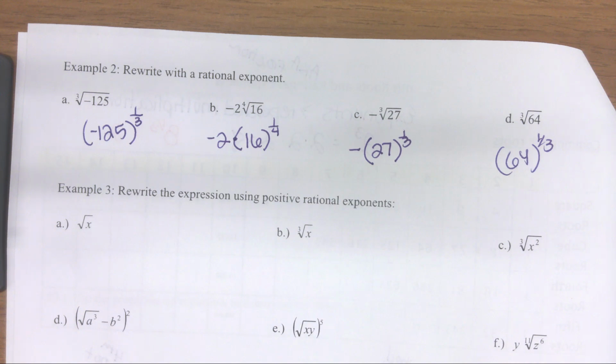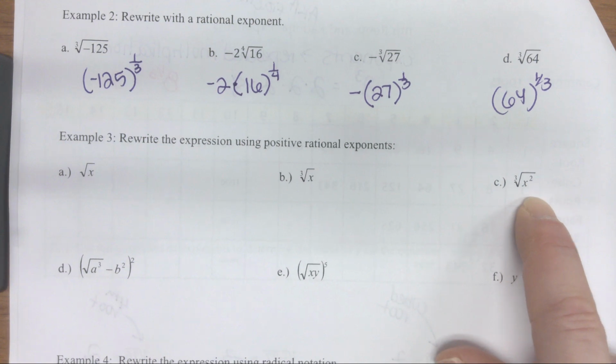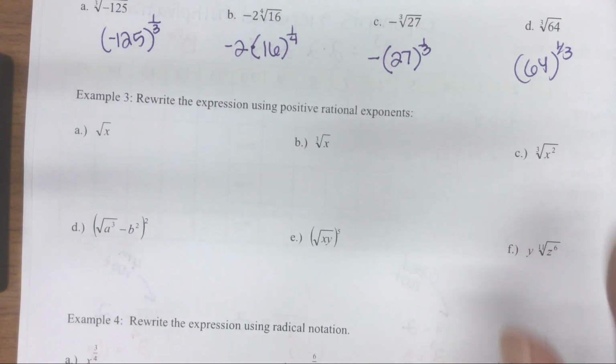Okay. Now I want you to try. Would you try to write this first row here? Just rewrite those as rational exponents.